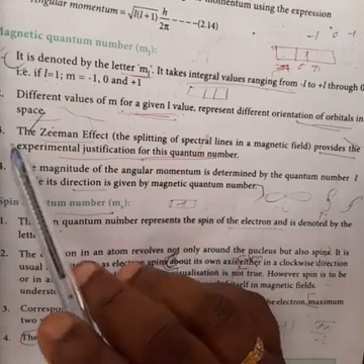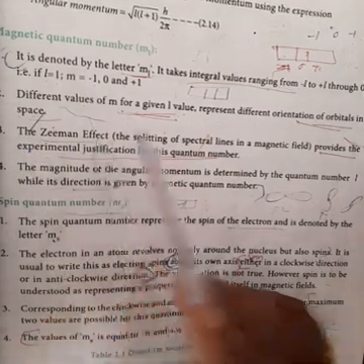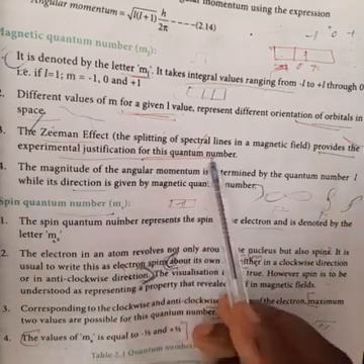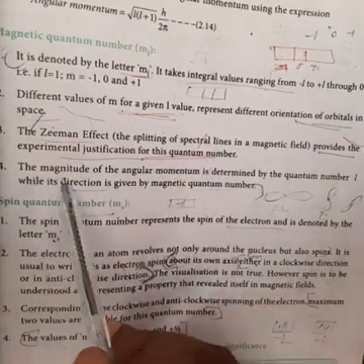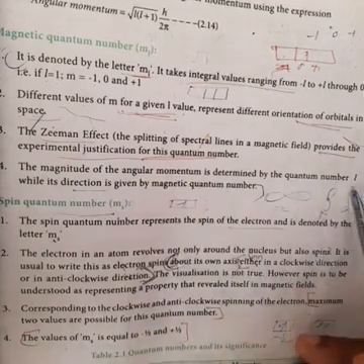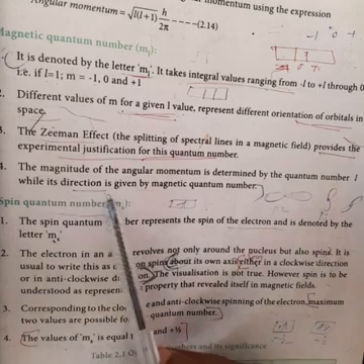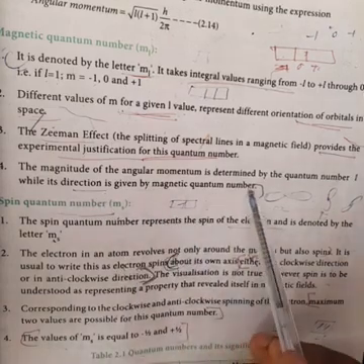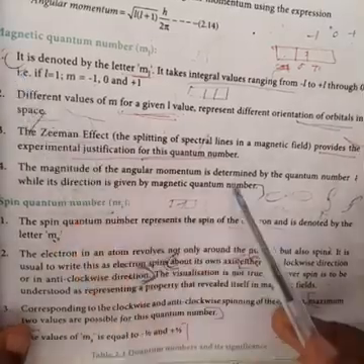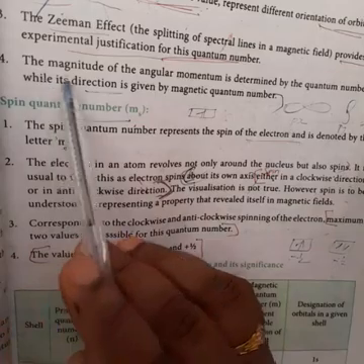Third point, the Zeeman effect provides the experimental justification for this quantum number. Fourth point, the magnitude of the angular momentum is determined by the quantum number l, while its direction is given by the magnetic quantum number. Mark the fourth point. Okay, and about the spin quantum number that represents ms.